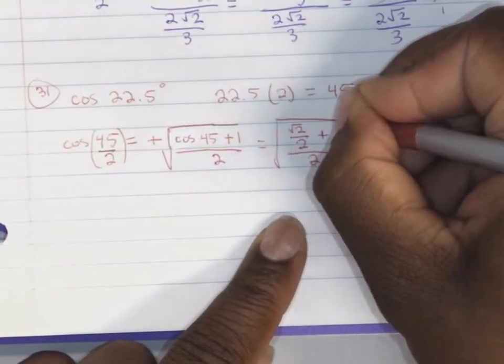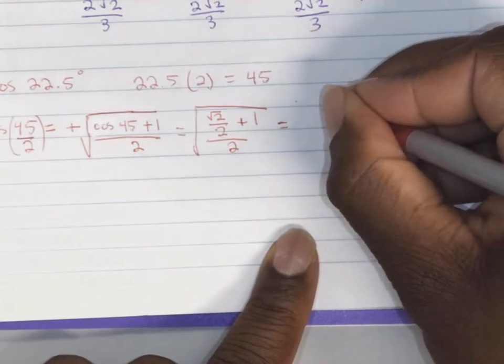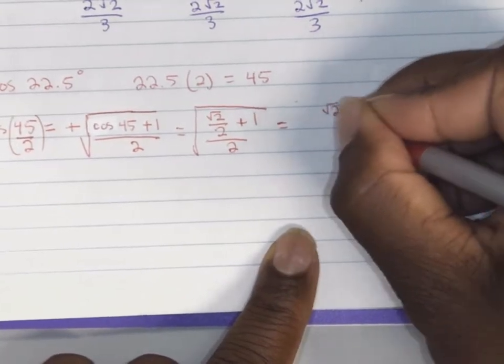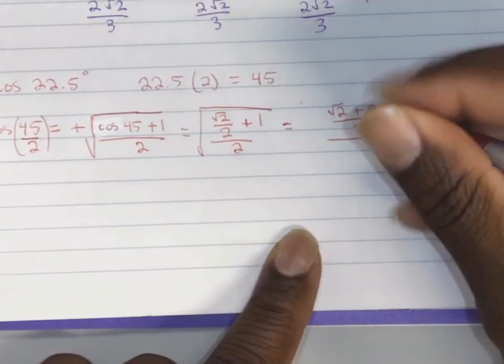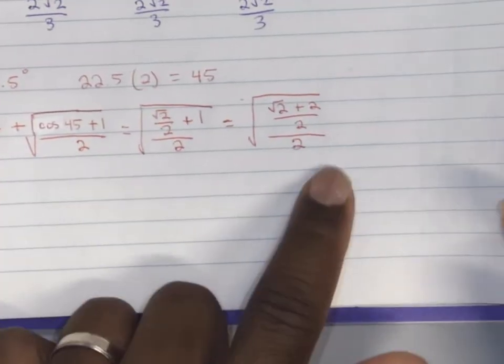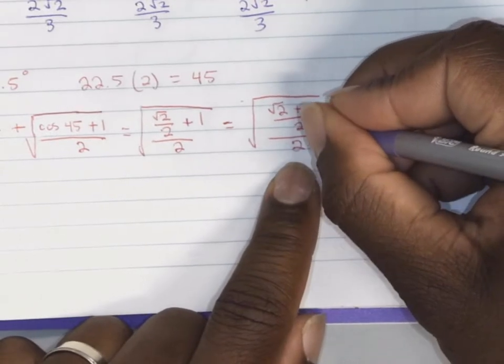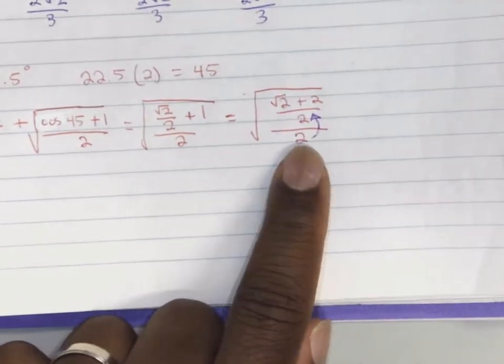Need a common denominator of 2 over 2. So I get root 2 plus 2 all over 2, divided by 2. I'll get my denominators together since the bottom denominator is just the whole number. So I'll do 2 times 2, and my denominator will be 4.